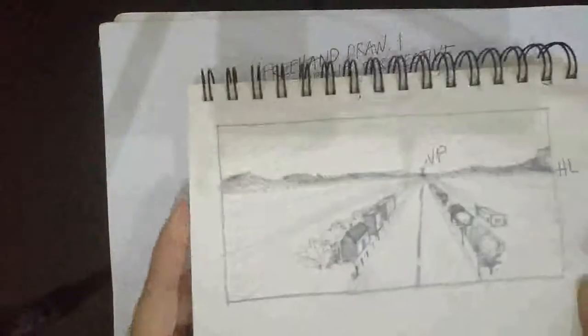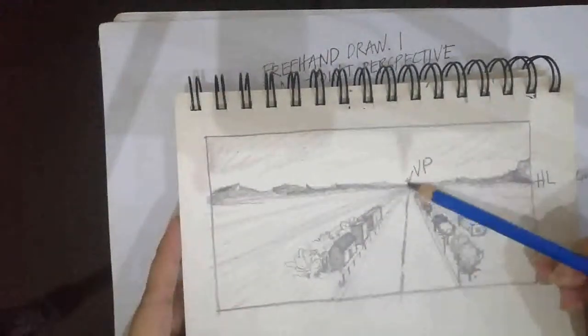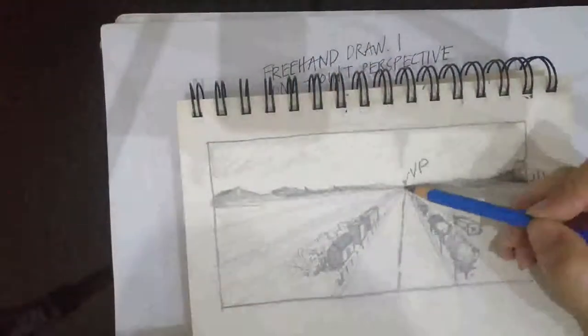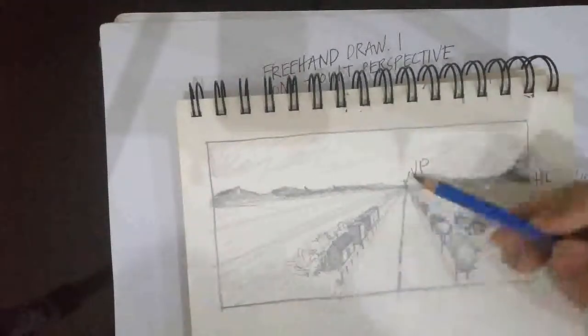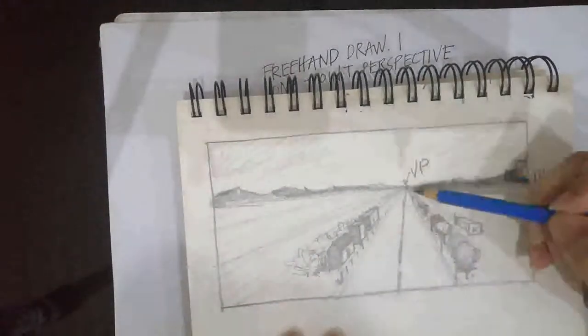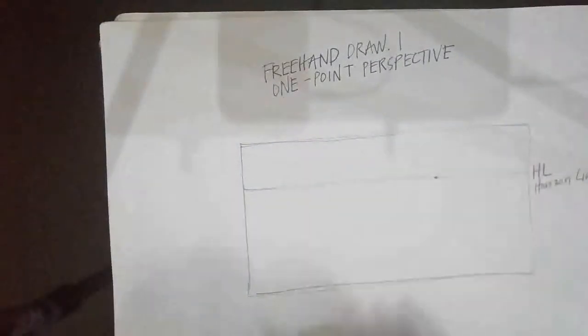Okay, now we are going to add a vanishing point. Now the vanishing point is that point on the horizon where all lines intersect, which usually implies something in the distance where the lines converge. Like in this case, the road converges to this point as well as all the other elements. So I am going to put my vanishing point somewhere around here. It's up to you where you put your vanishing point, as long as it's on the horizon line.